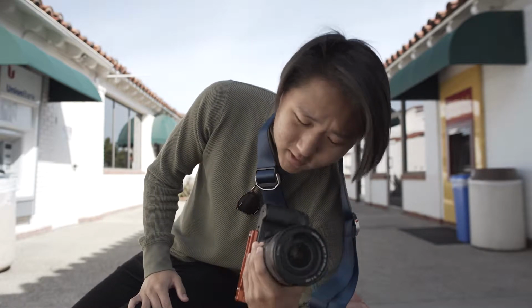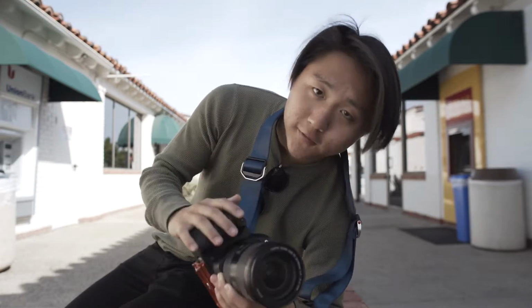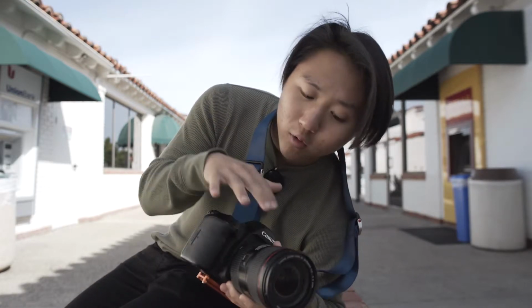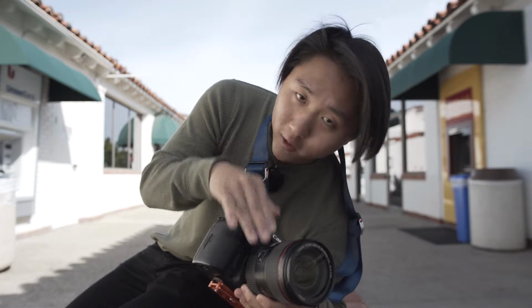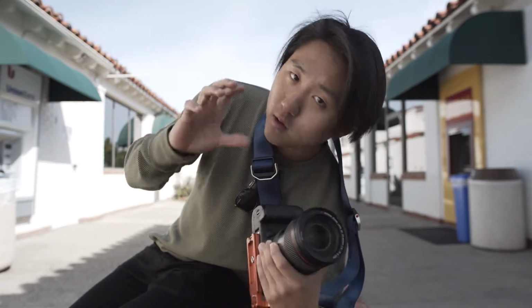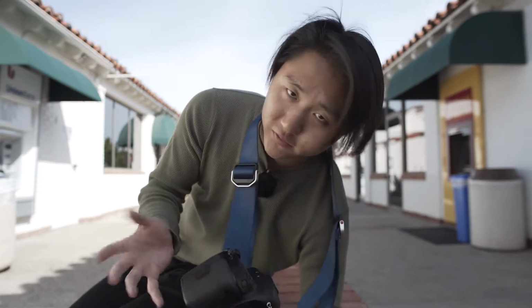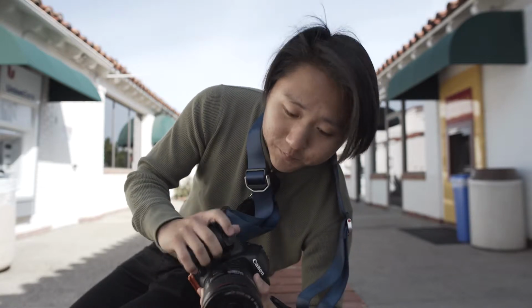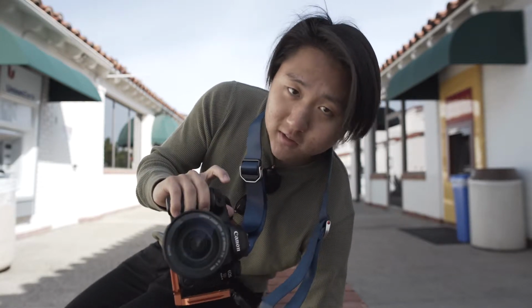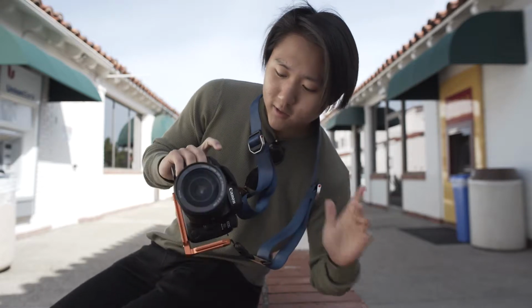I'm going to use this and see the different focal lengths and show you guys how the 24 versus the 105 looks different when you shoot cars specifically. So let's take some shots with this and I'll show you guys the difference between these two focal lengths.